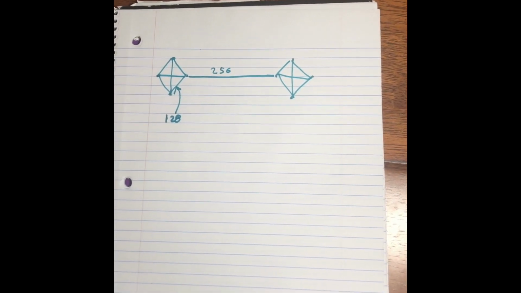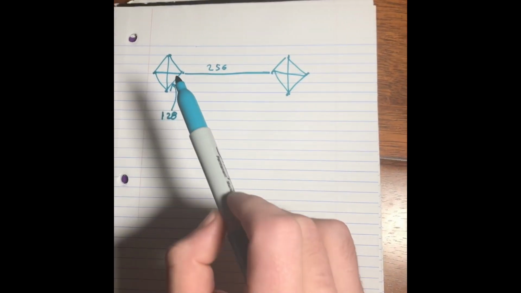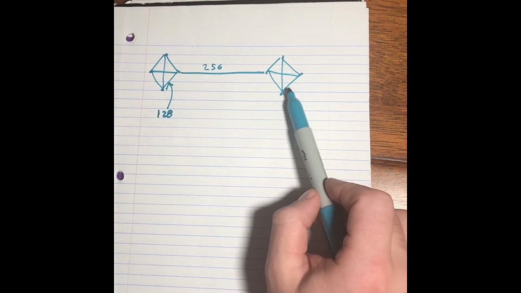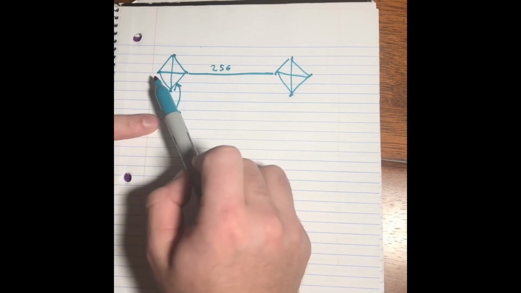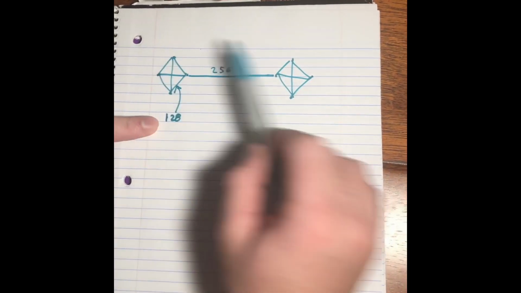Now this makes sense, right? Because every single spanning tree in this graph must use this edge, when that's not true of any of the internal edges, excuse me.